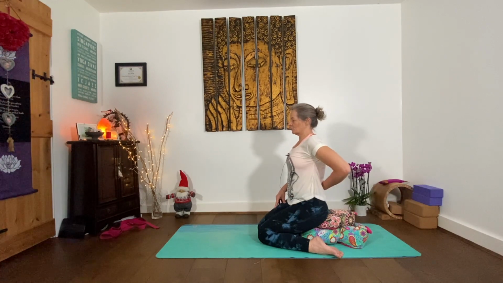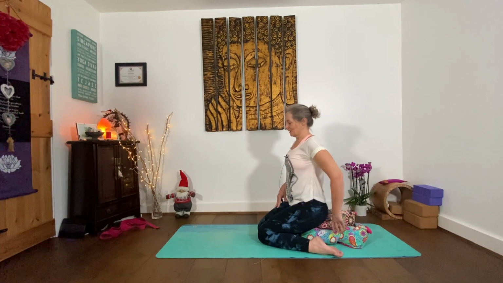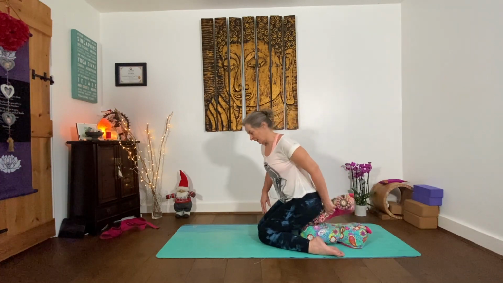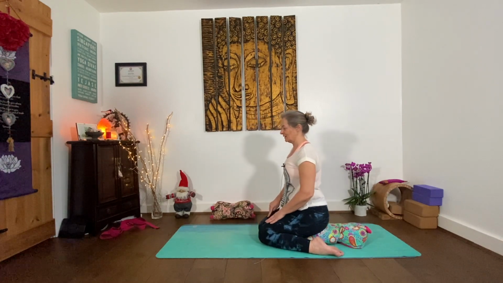This will help me draw my lower back in. It's a lovely way to sit. So if you're getting sciatic pain, this is a great way to watch TV in the evening. Not on that sofa, so try not to slump back. When you've been here a couple of breaths, you might be able to take one of those cushions away, or not. Maybe that's enough for you. You may feel this more in the knees.